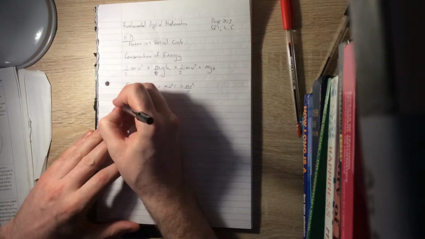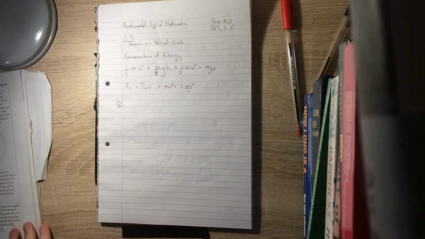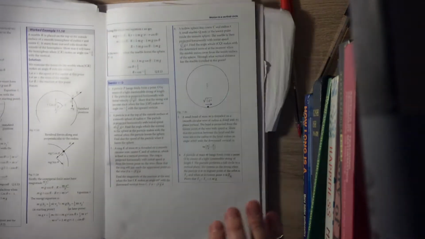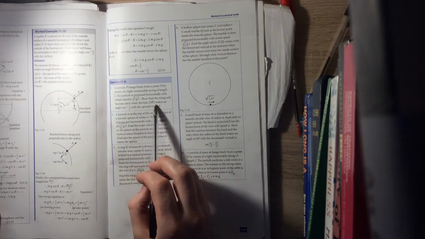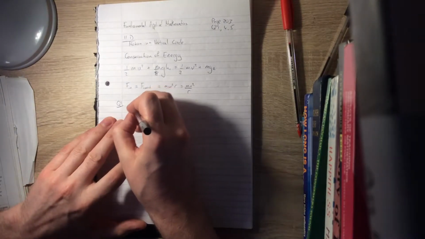So question 1, it says a particle P hangs freely from a point O by means of a light inextensible string of length L. The particle is projected horizontally with initial velocity √(3gL). Show that the string will become slack when the line OP makes an angle cos inverse 1/3 with the upwards vertical. So let's just sketch that out so we know what we're looking at.